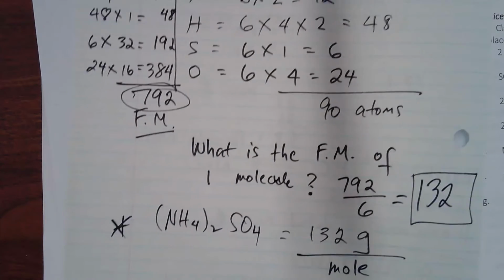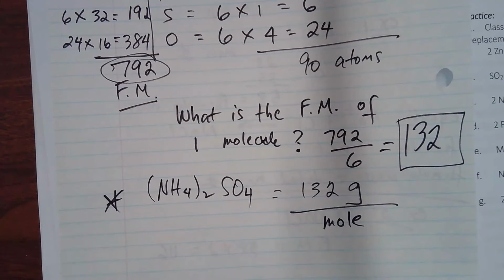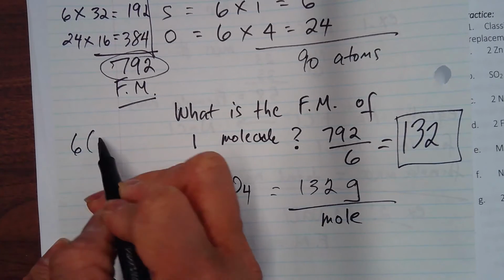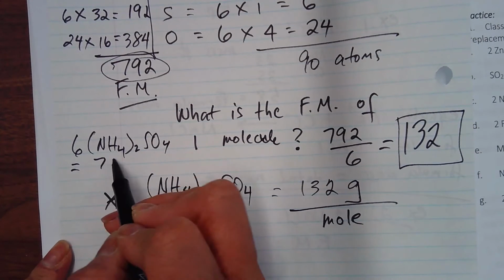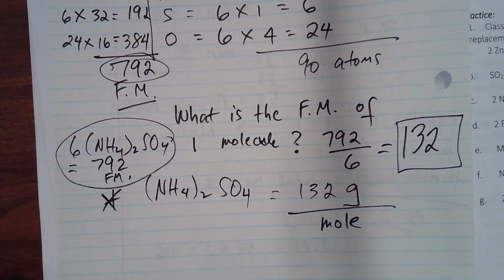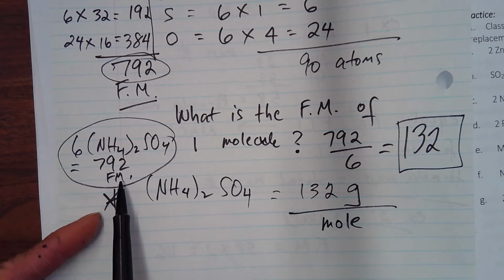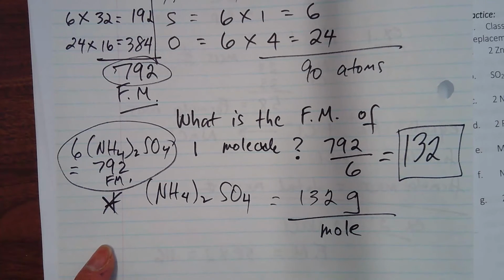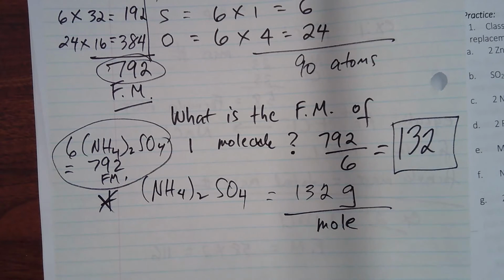Why do you divide, like 792? Good question. Okay, so remember what we calculated is 6 molecules of NH4SO4, right? So that is 792 formula mass for 6 of them. It's kind of like if you buy 6 shoes for $792, how much would each pair of shoes cost you if they're all the same? Then you divide it by 6 and you get that. Make sense?